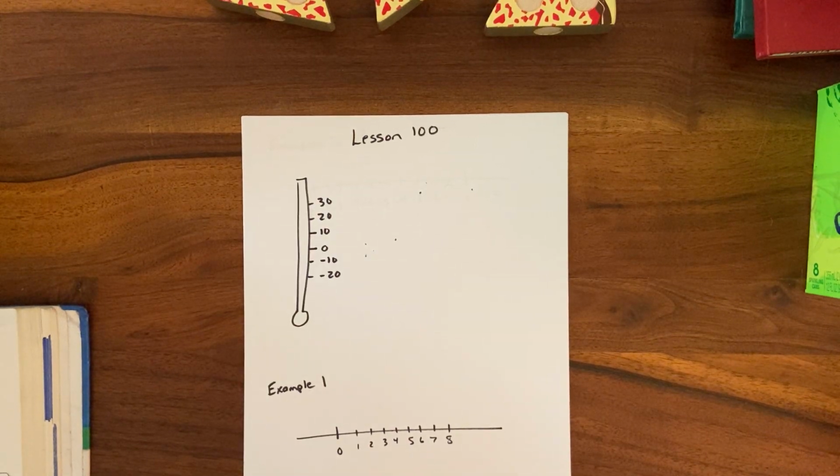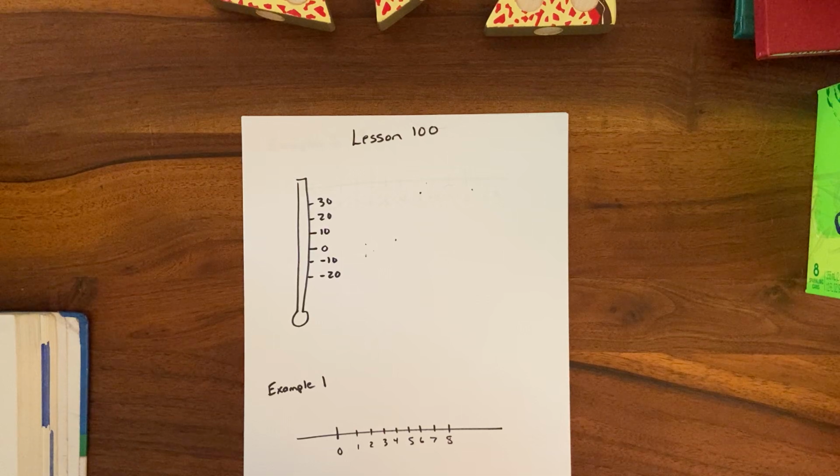Hello, we're on lesson 100, integers, algebraic addition of integers. This is probably one of the most confusing topics that I get in the math that I teach, adding positive and negative numbers. It's not real complicated if you think about it, but sometimes it gets you tangled up.